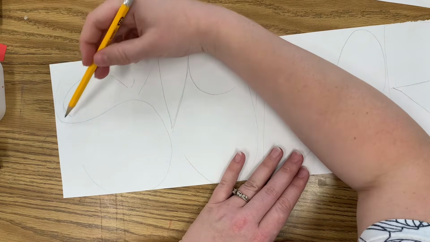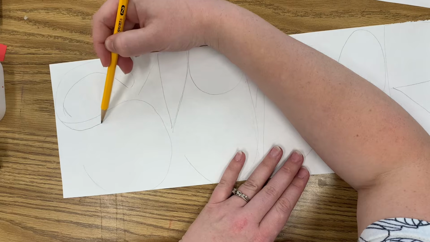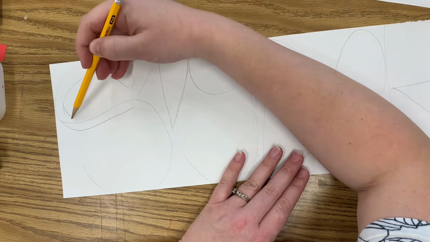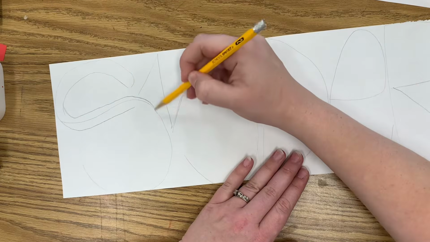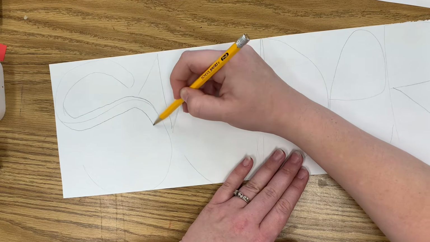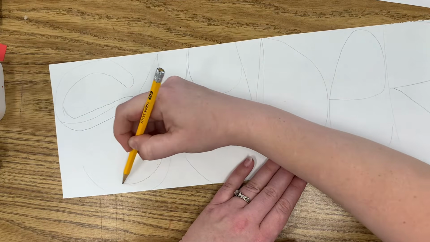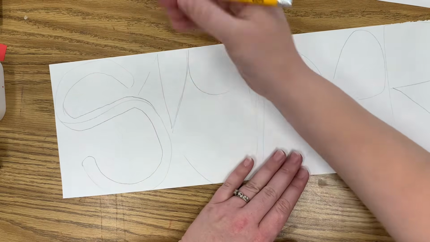So if I need to go on both sides of the line that I already drew, I can do that. If I just need to extend one side like this, I can do that.